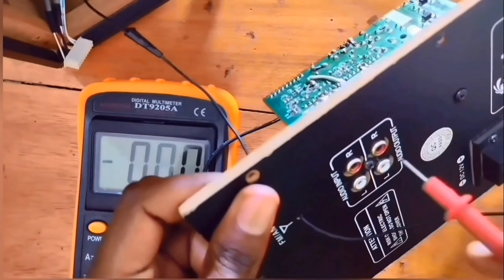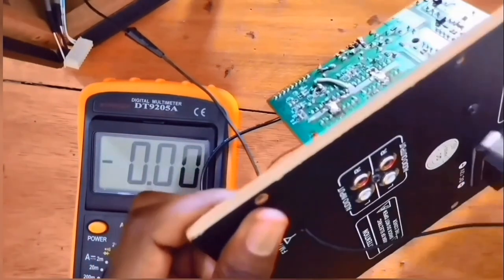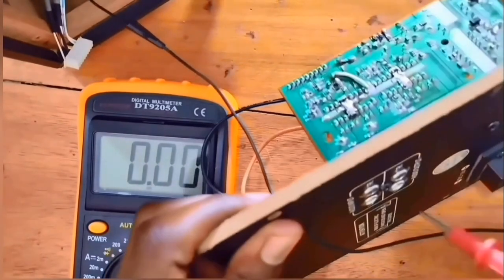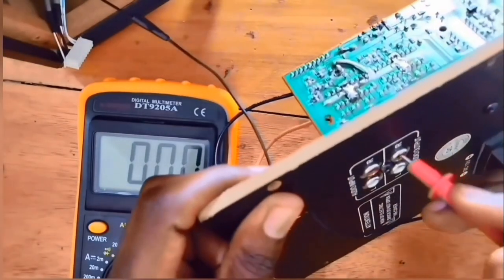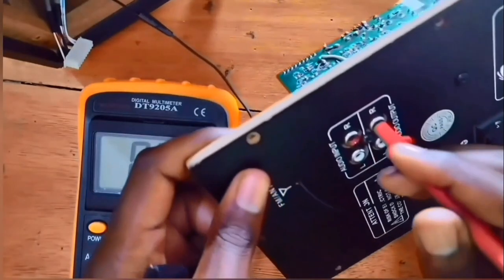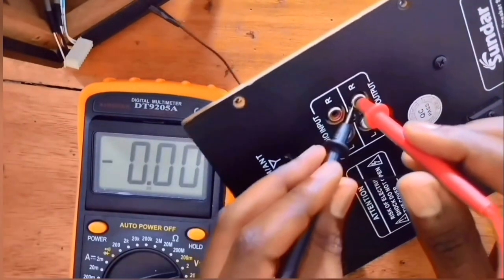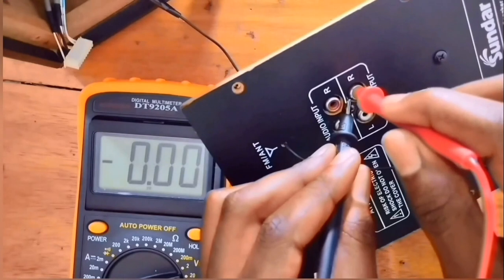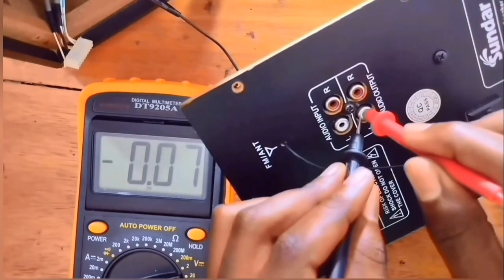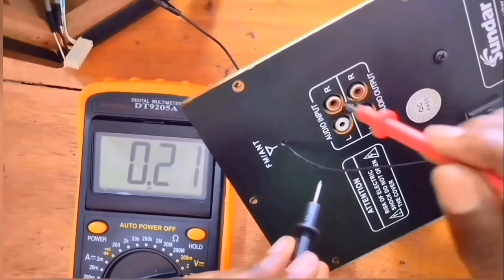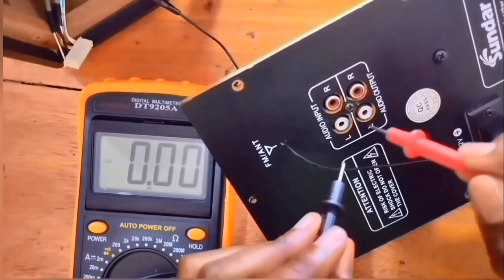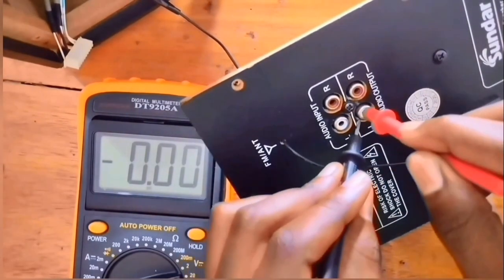Now let's also check the power required by the tweeter speakers here. These two holes are for output where the tweeter is connected, and these are for input, so let's check the output here. No power for the tweeter to function.